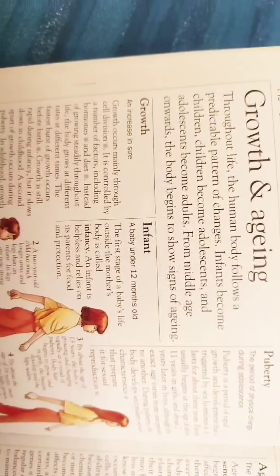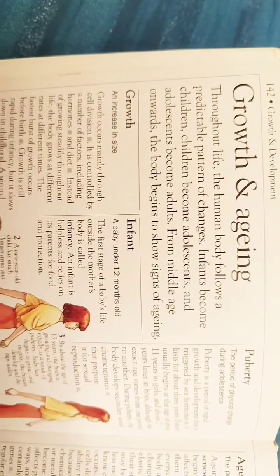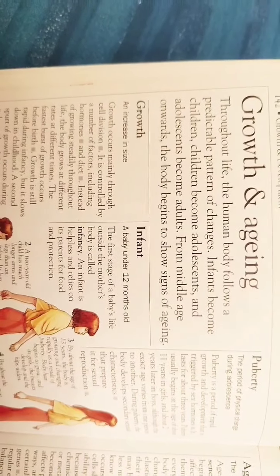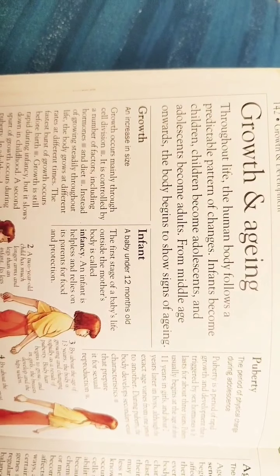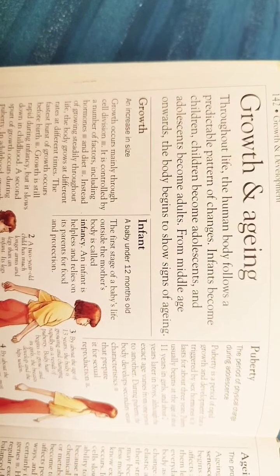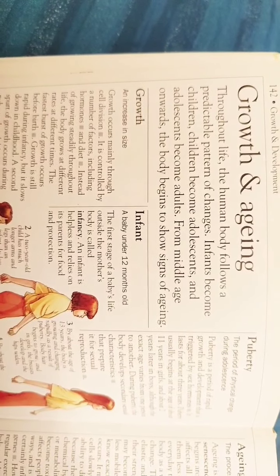Today we will be discussing growth and aging throughout life. The human body follows a predictable pattern of changes.